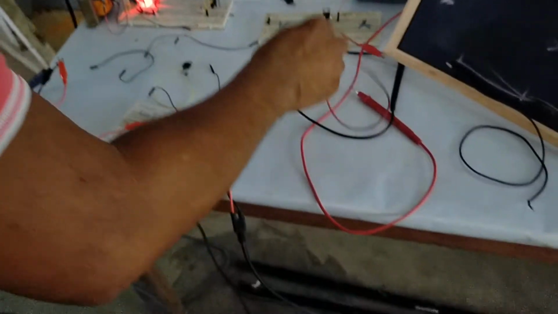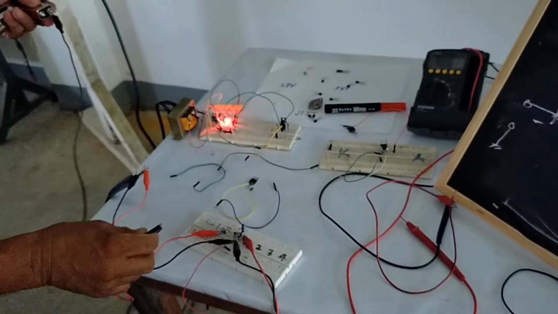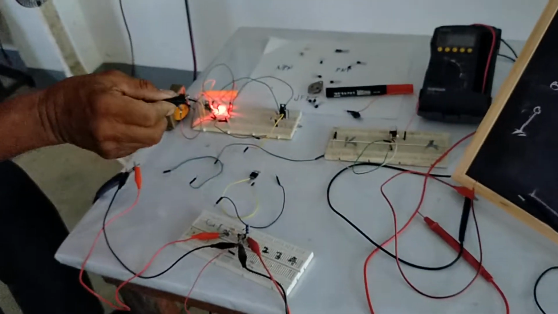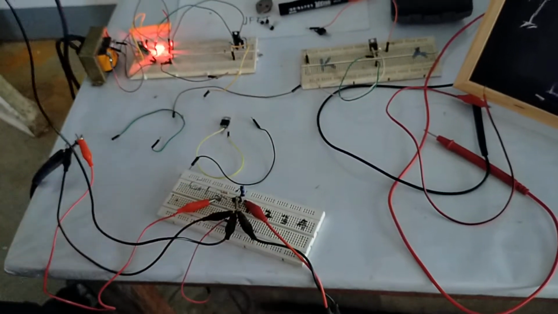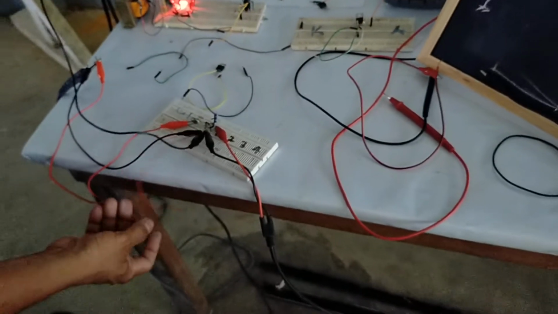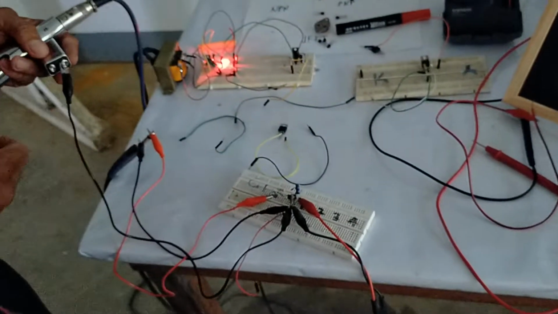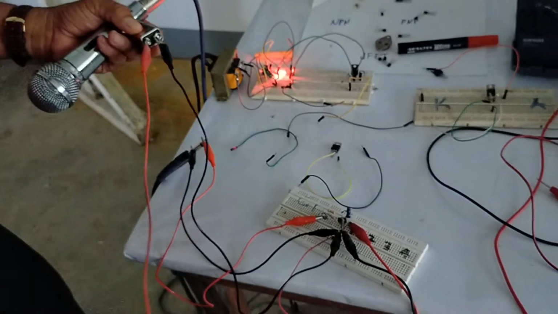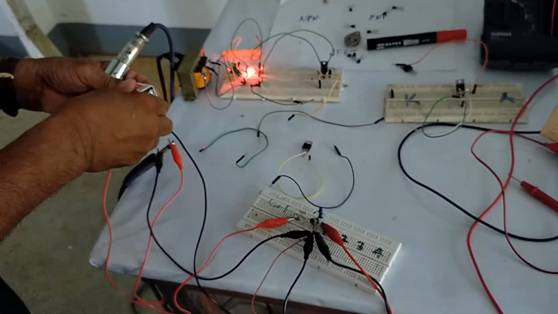Where's the other? We have the positive here, and the negative is over here. We have here the other alligator clip. The positive is connected to the positive side of the amplifier circuit.